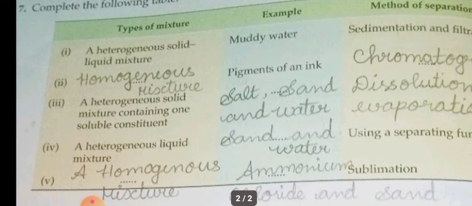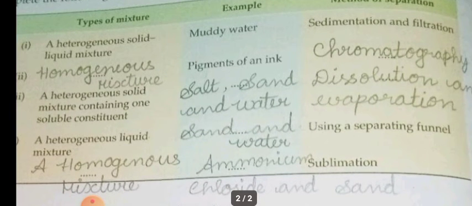Okay, the next one, complete the following table. Types of mixture: a heterogeneous mixture, solid liquid mixture. Example is muddy water. Method of separation is sedimentation and filtration. Second one, dash pigments of ink, and method of separation. For pigments of an ink, it is a homogeneous mixture, and chromatography is used. Third one, a heterogeneous solid mixture containing one soluble constituent. The example is salt, sand and water. Salt is completely dissolved in water, so we can separate by dissolution and evaporation.